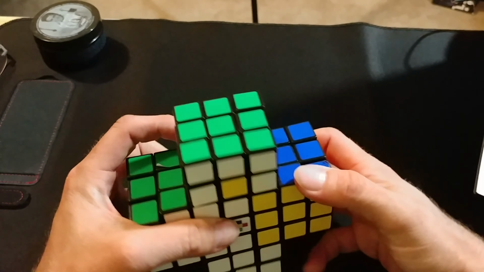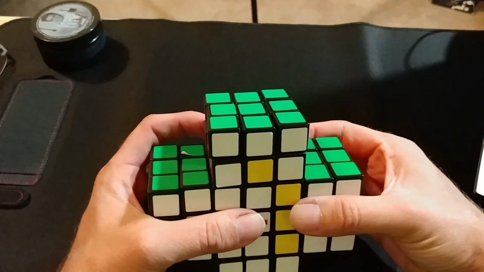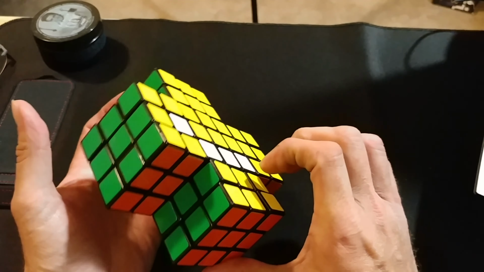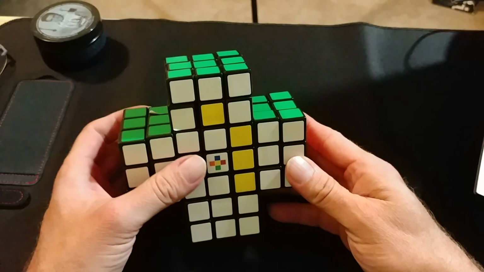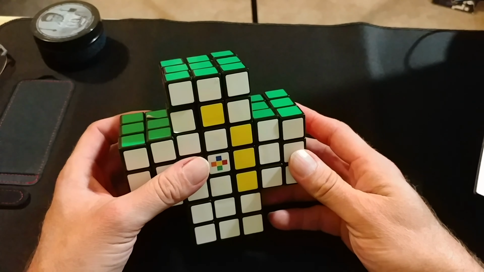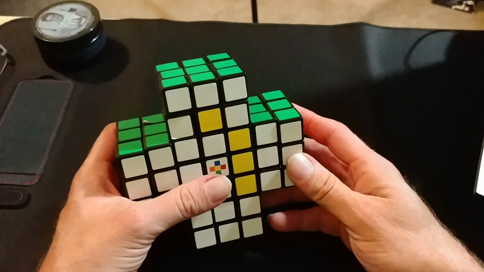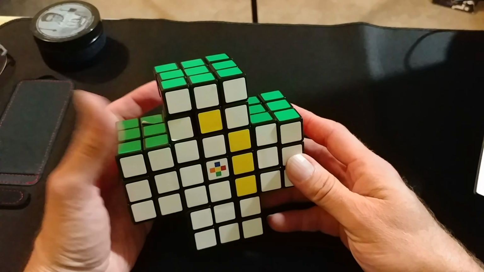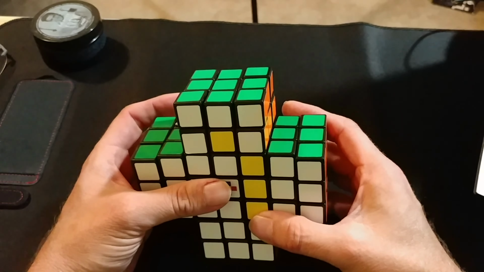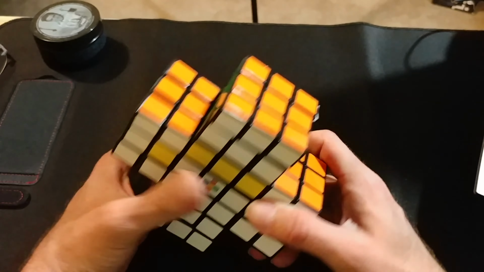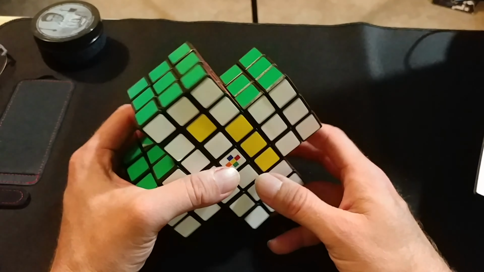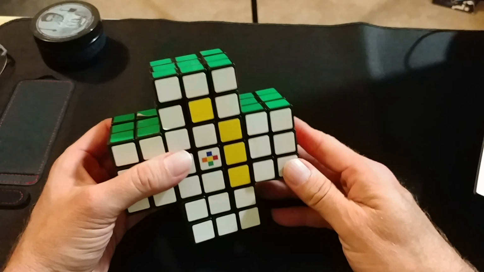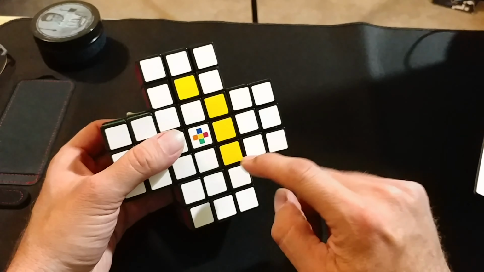Yeah, that is not a good situation right there. Okay. All I would do in this situation is reverse it and go about solving it the way I just showed you. I really don't think I can think of any other way of doing this other than just the way I just showed you. And to be honest with you, I don't really mess with this cube a whole lot.